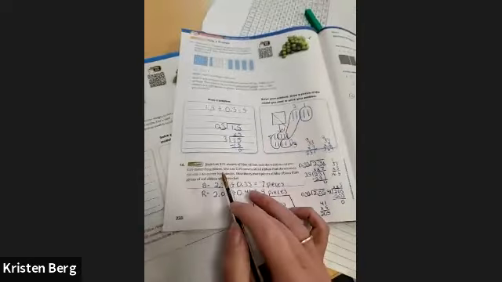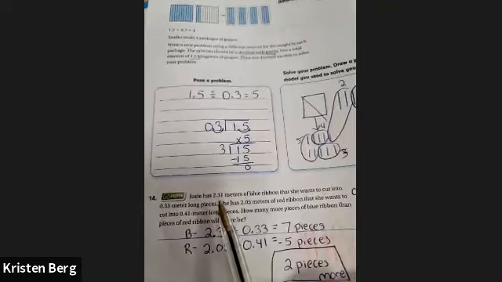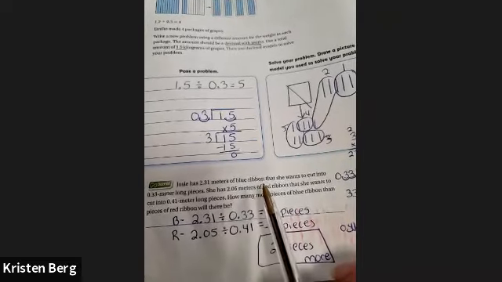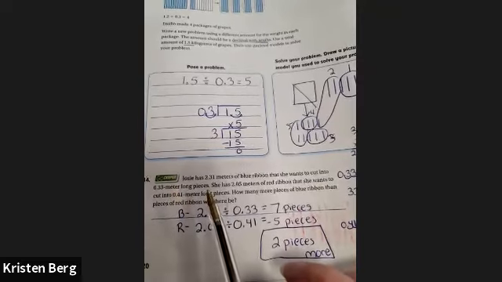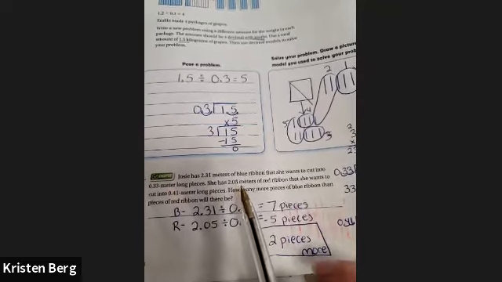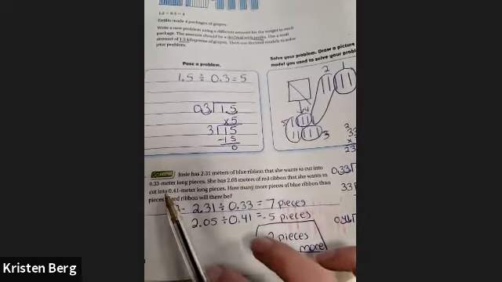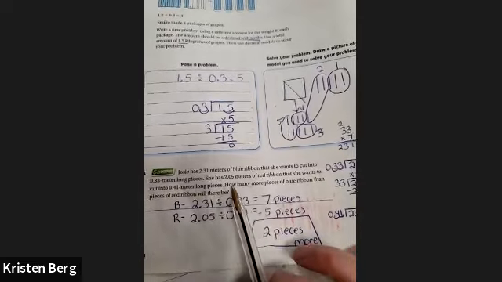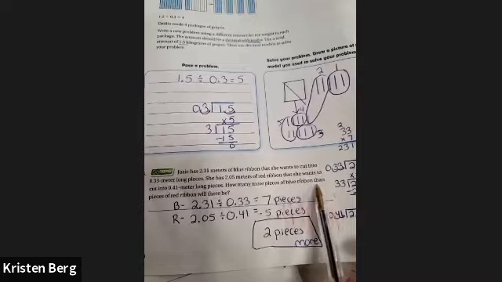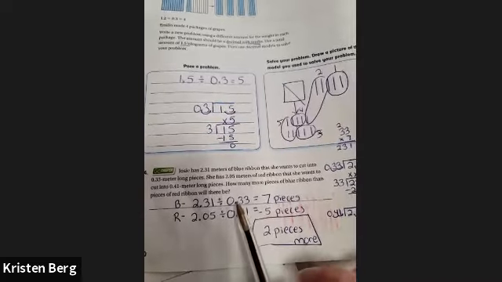All right, real quick while I'm at it, I'm just going to quickly go over this. It says Josie has 2 31/100 meters of blue ribbon, and she wants to cut it into 33/100 meters long pieces. And she has 2 5/100 meters of red ribbon, and she wants to cut it into 41/100 meters long pieces. How many more pieces of blue ribbon than pieces of red ribbon will there be?